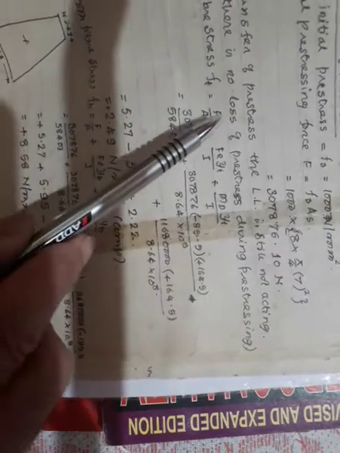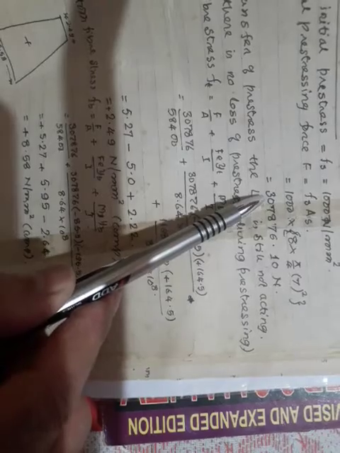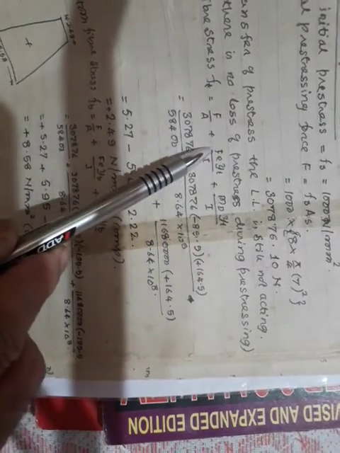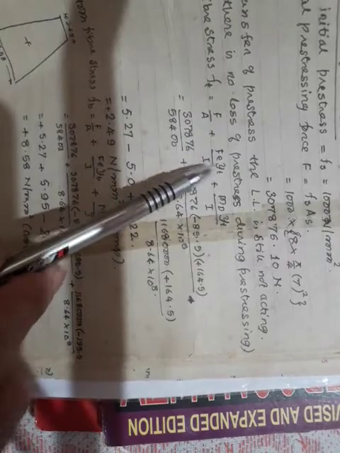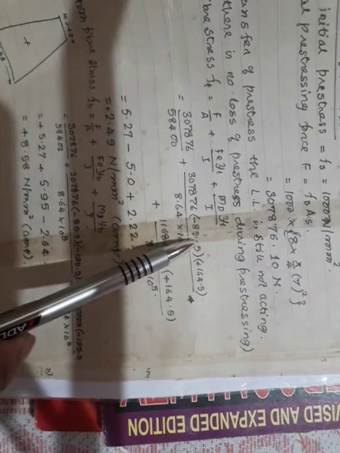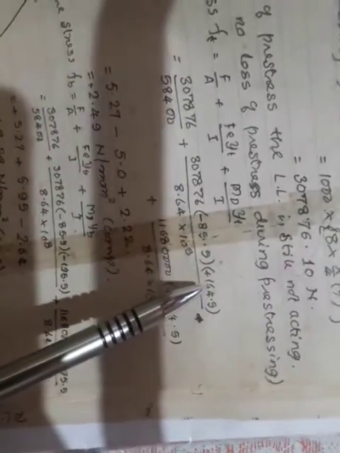F, you know all the values. The initial pre-stressing value is now 3078 something. You know the area. Again, F is known to you. Eccentricity is minus 85.5, you already calculated. And Yt also you have calculated. Yt is plus 164.5 divided by I, the moment of inertia. Similarly, Md you know, Yt you know, I you know. So the top fiber stress Ft works out to be plus 2.49.